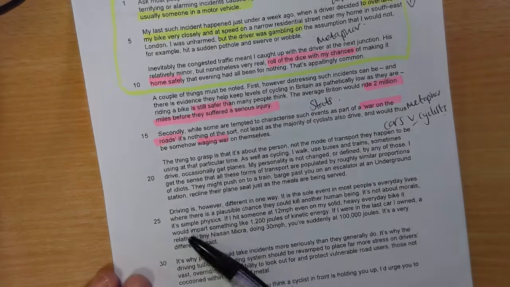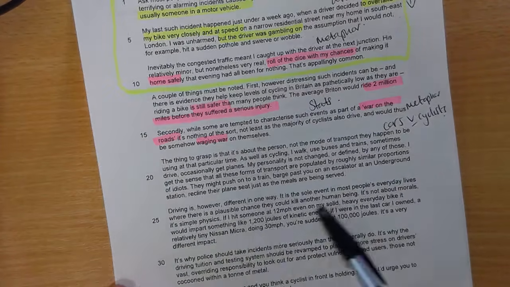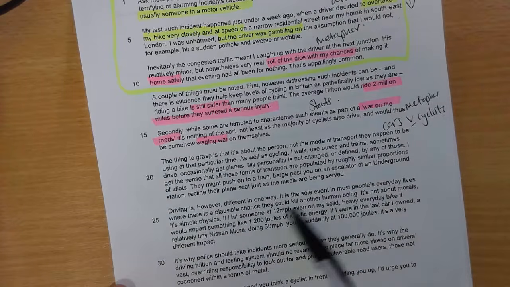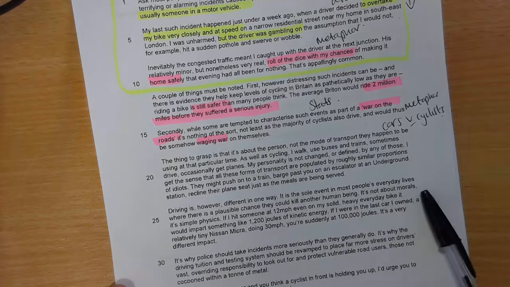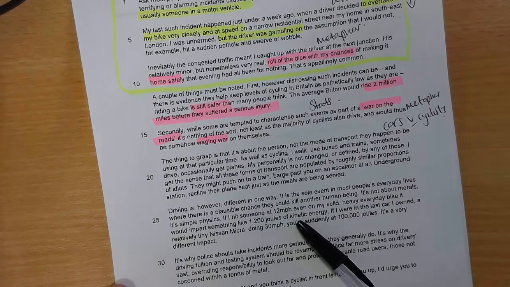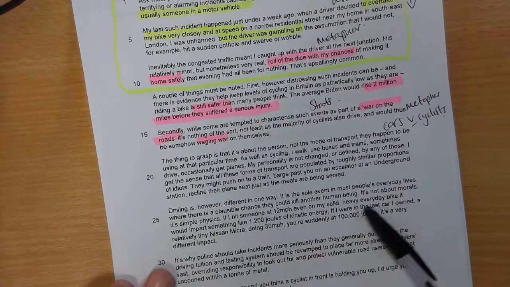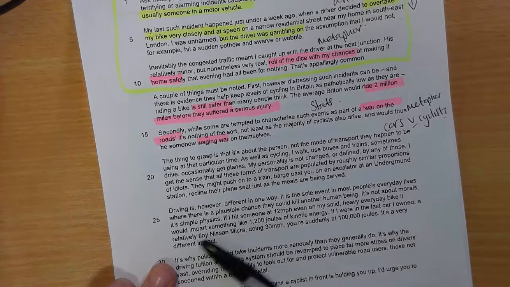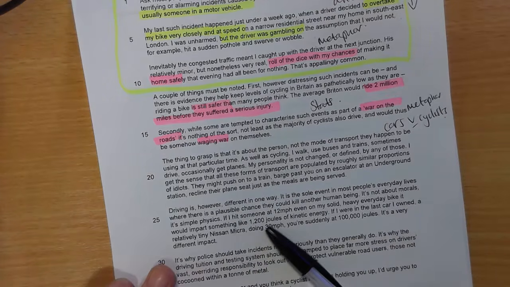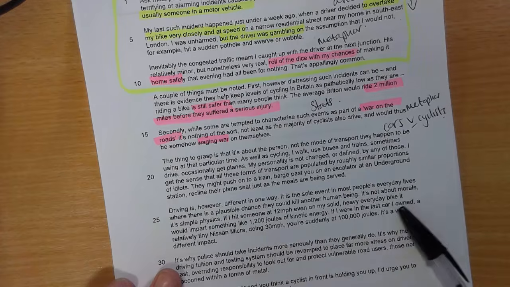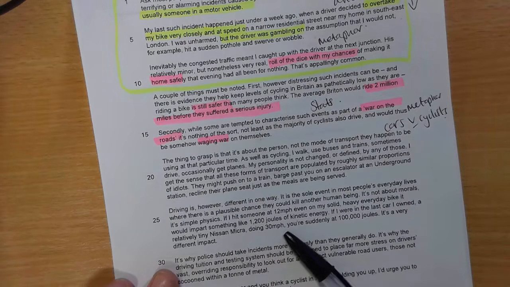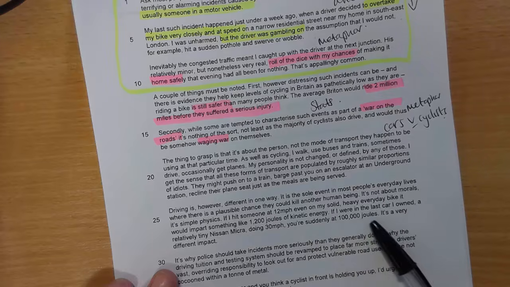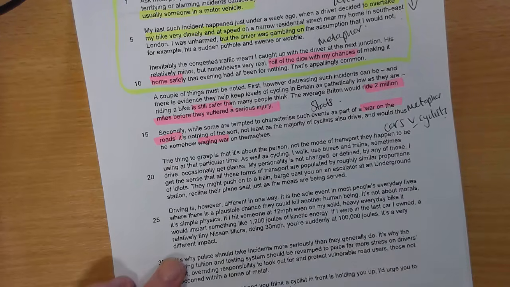Okay, well, that's all very nice lists and nice verbs about barging and reclining, but it's not about his perspective on cycling as such. Driving is, however, different in one way. It's the sole event in most people's everyday lives where there is a plausible chance they could kill another human being. It's not about morals, it's simple physics. If I hit someone at 12 miles per hour, even on my solid, heavy, everyday bike, it would impart something like 1,200 joules of kinetic energy. If I were in the last car I owned, a relatively tiny Nissan Micra, doing 30 miles an hour, you're suddenly at 100,000 joules. It's a very different impact.